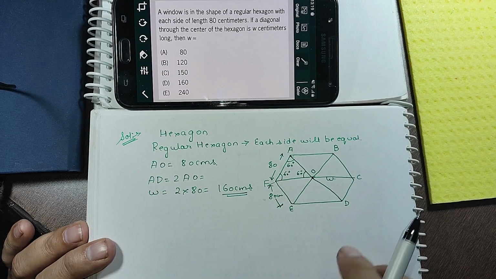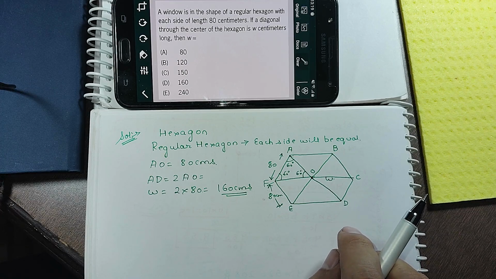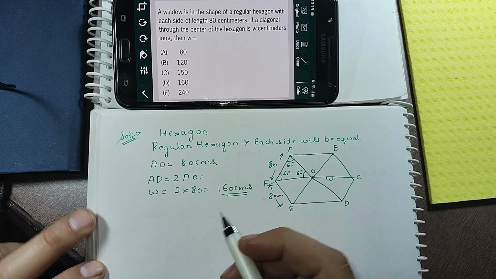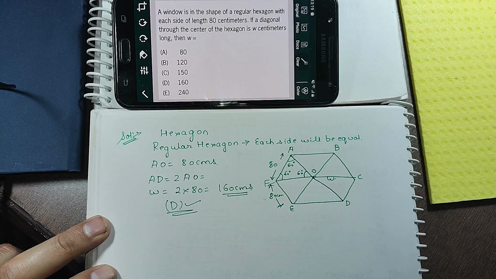So this is basically a conceptual question where you should know that in case of any regular figure, right? Let us suppose it is a regular pentagon, then it is divided into 5 equilateral triangles. So the right option for this will be option number D, the length of the diagonal.